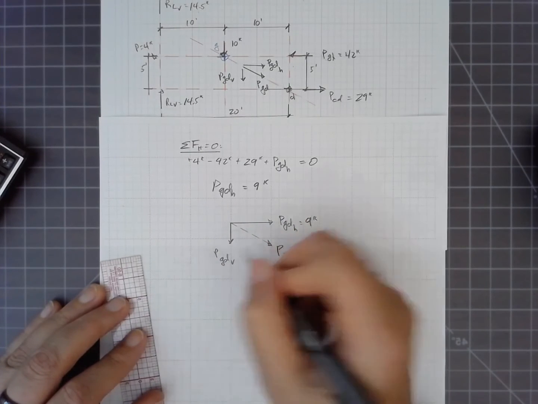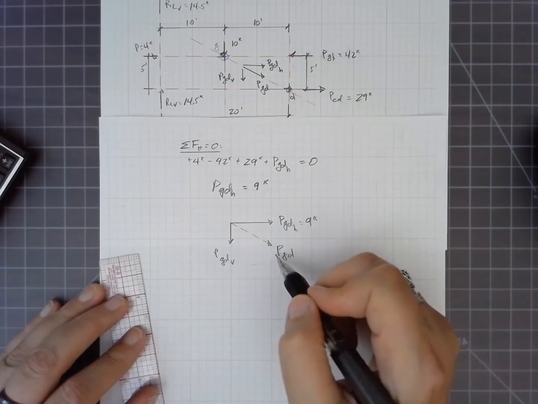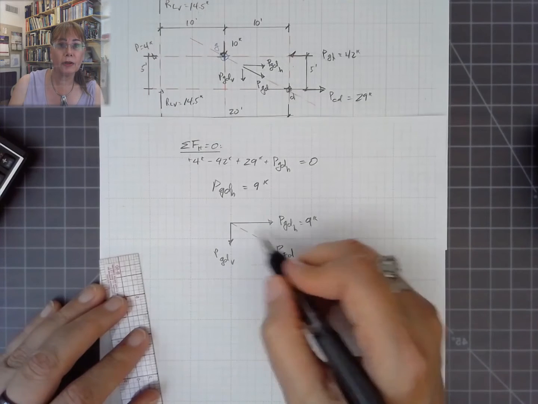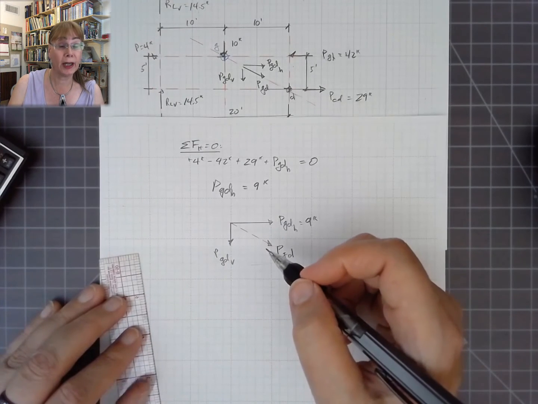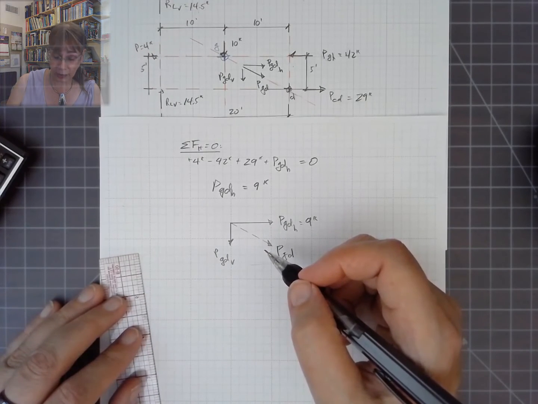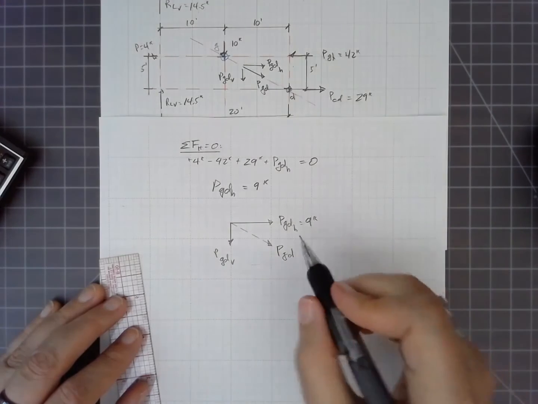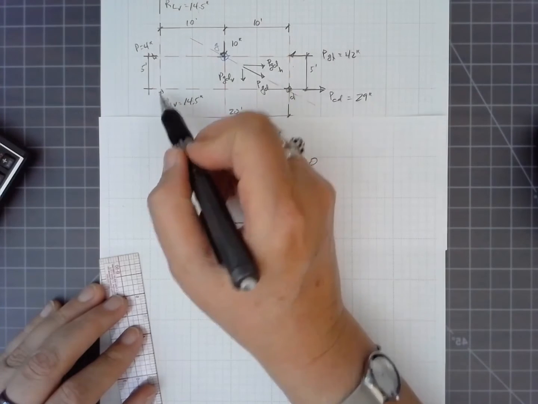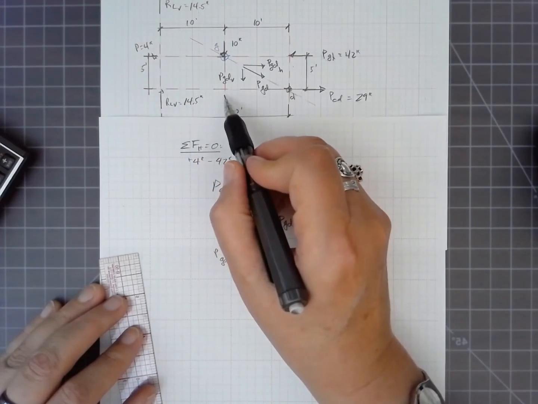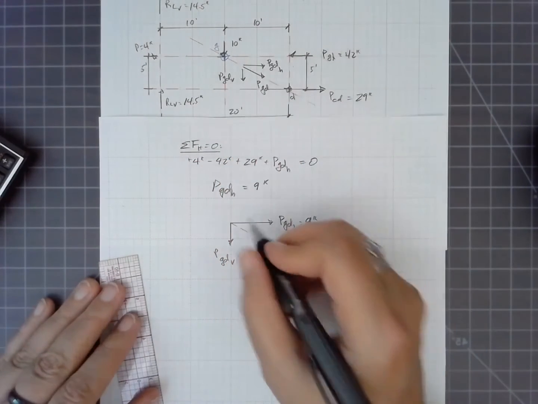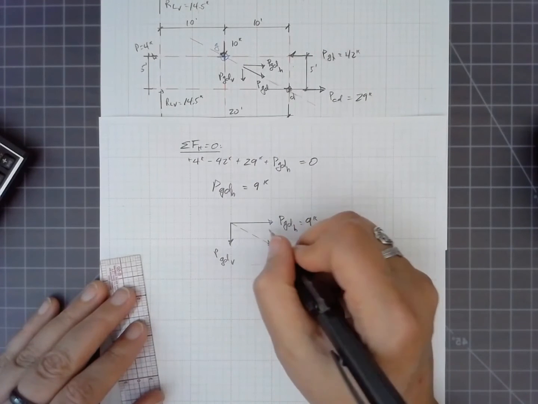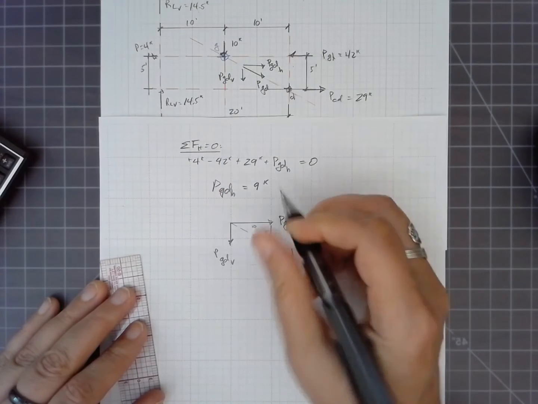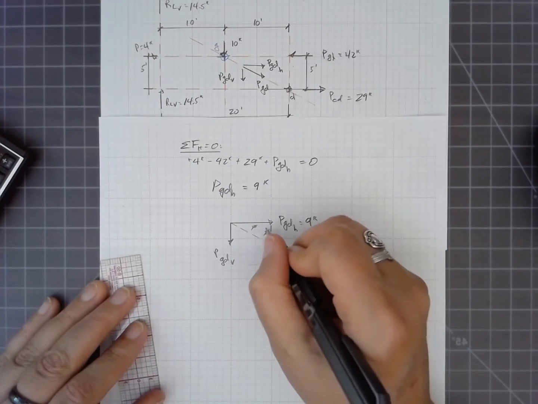The nice thing about working with triangles is that once you know the angle or slope ratio of any side, and the magnitude of one side, we can find all the other parts. So because the truss is 5 feet deep and the panels are 10 feet wide, that means that this is a slope of 5 on 10, or divide that out, 1 on 2.